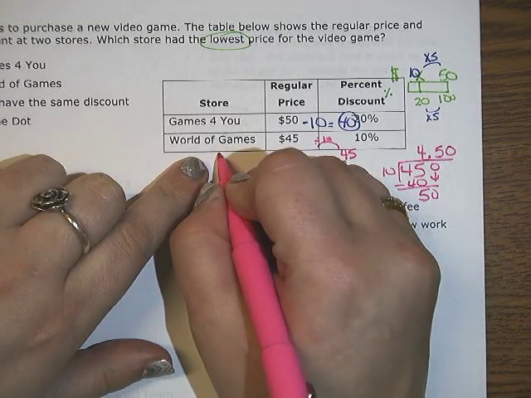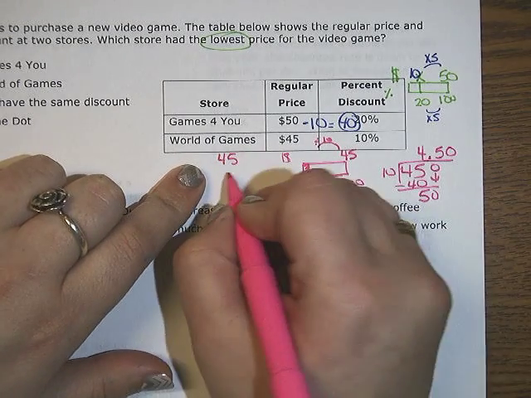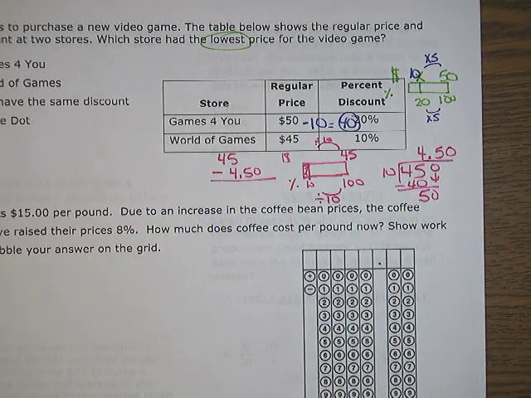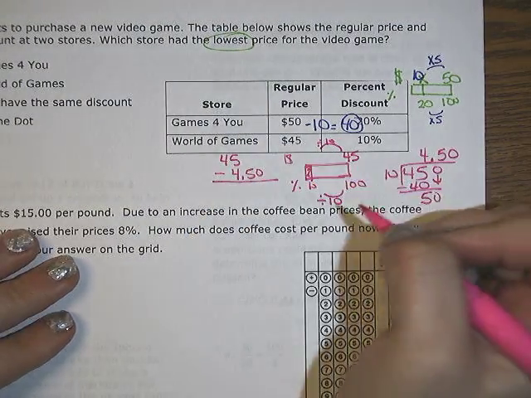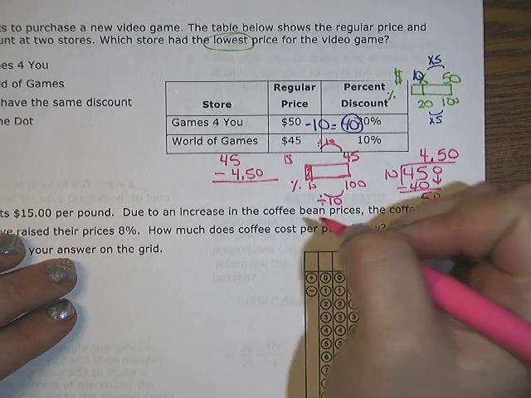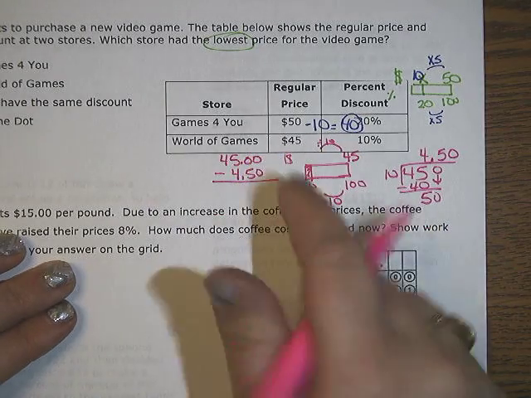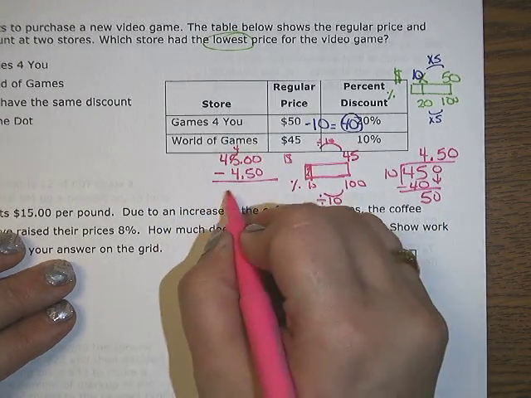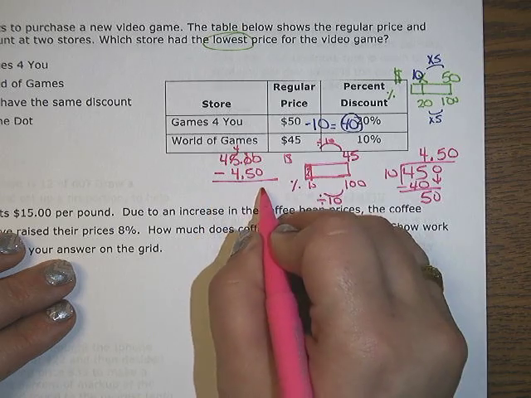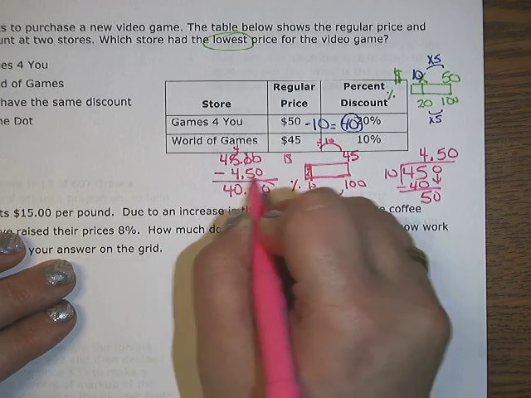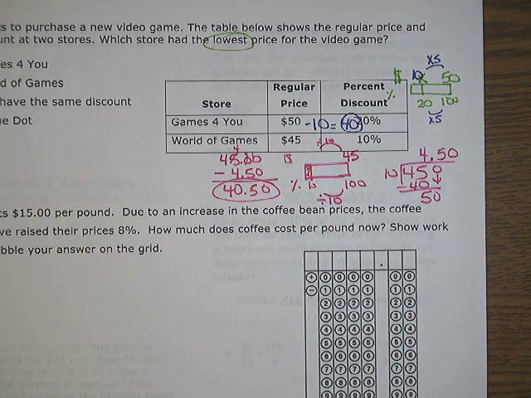Now that's my discount. It was originally $45. My discount is $4.50. Now notice that I lined up my numbers. There was not a decimal on the number 45. So if it's out of sight, you stick it to the right. So I'm going to put it right there. And now I'm going to subtract to find my difference. I'm going to find out that I actually paid $40.50 at the World of Games.